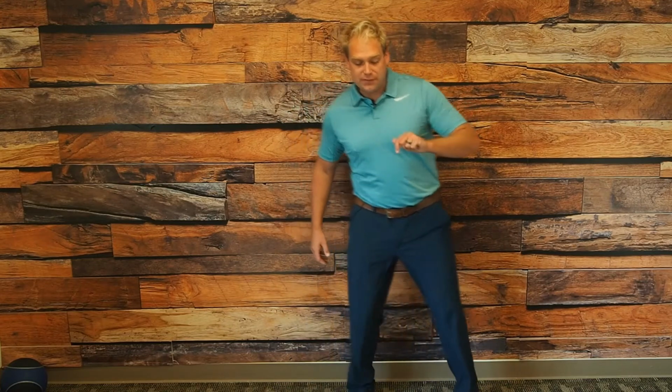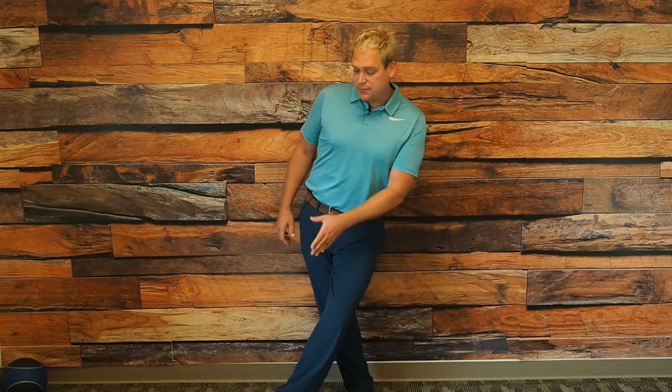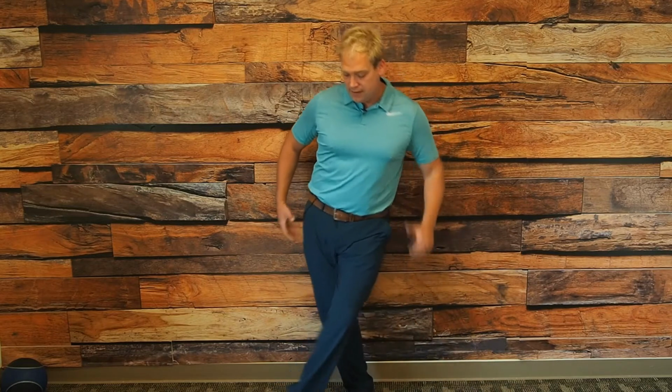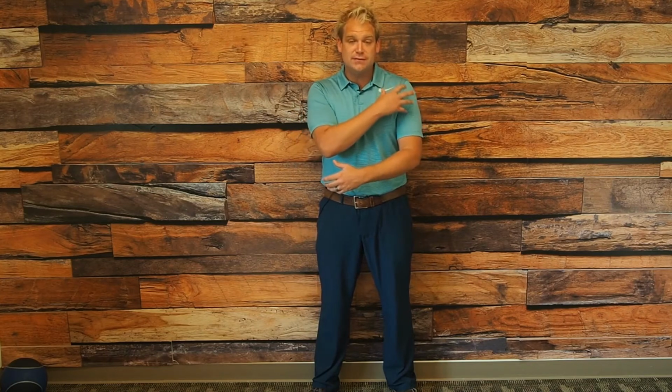And then after 25, I want you to take the foot that was moving and just gently tap the ground instead of stepping. Tap and come back. Tap and come back. 25 more times. So those are two quick and easy exercises you can do to start to restore shoulder motion and relieve pain and tension and get to the actual root of the cause, the root dysfunction that's causing your shoulder pain.